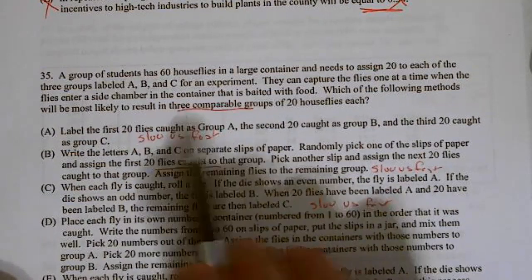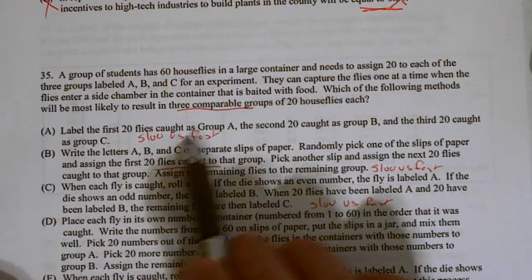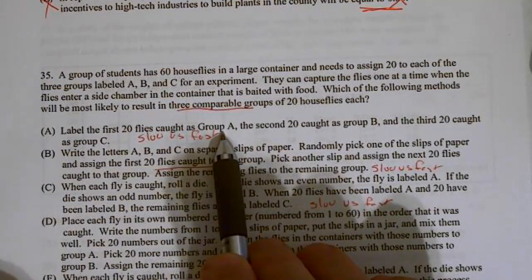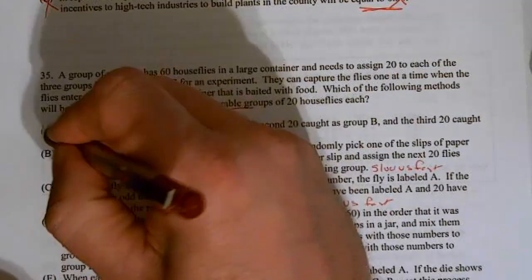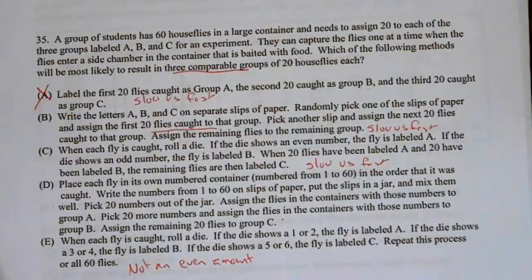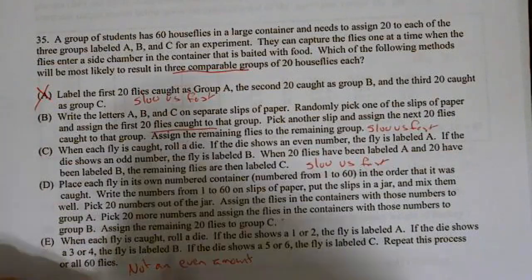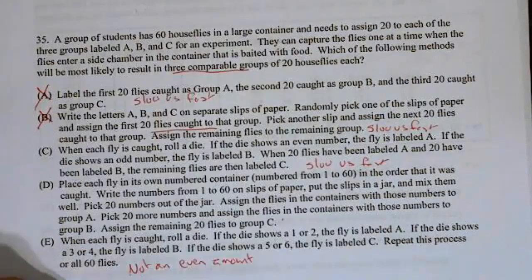I'm sorry, the first 20 flies might be faster or hungrier or different because it's the first 20 caught. So I don't want to put the first 20 caught because there might be a difference between each group. So I don't like that one. Write the letters A, B, and C on separate pieces of paper, randomly pick one of the slips, and assign the first 20 flies. Same problem here. The first 20 caught are probably similar for some reason, so I don't like that one either.